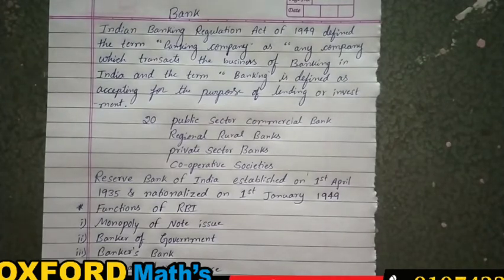So today we are going to discuss the role of the RBI in the economic activities of banking. My dear students, the Reserve Bank of India is the biggest bank in India, and it is called the banker of banks. It was established on 1st April 1935 and nationalized on 1st January 1949. Here, what does nationalized mean? It was taken under the government of India. That is called nationalized. In Kannada it is called ರಾಷ್ಟ್ರೀಕೃತ. ಯಾವಾಗ ರಾಷ್ಟ್ರೀಕೃತ ಆಯಿತು ರಿಸರ್ವ್ ಬ್ಯಾಂಕ್ ಆಫ್ ಇಂಡಿಯಾ?